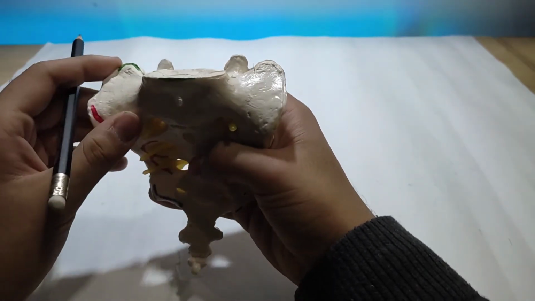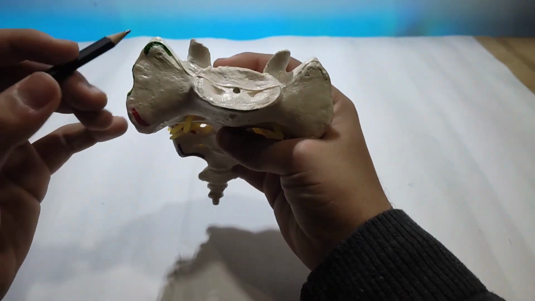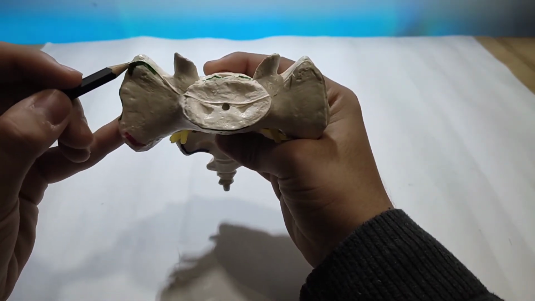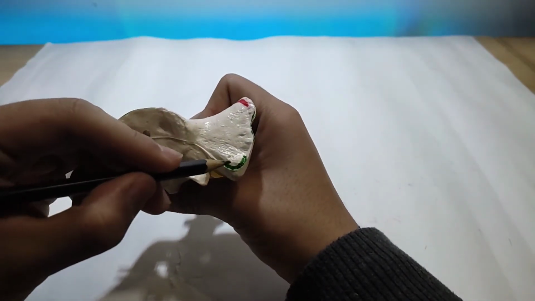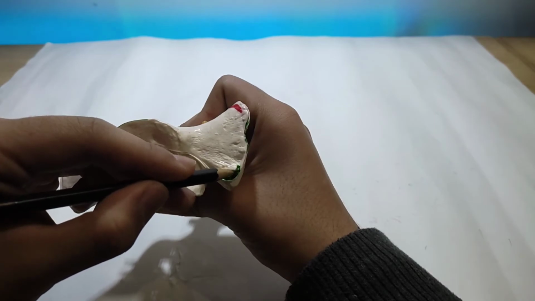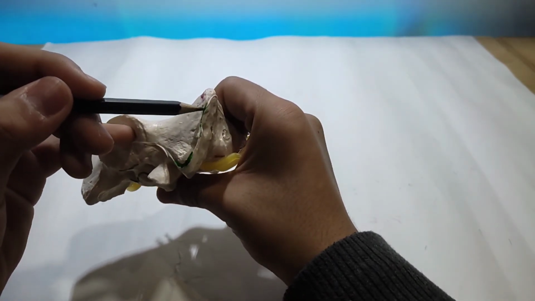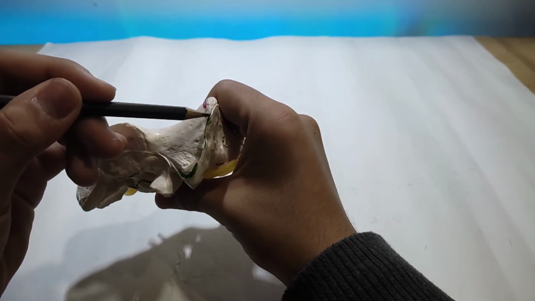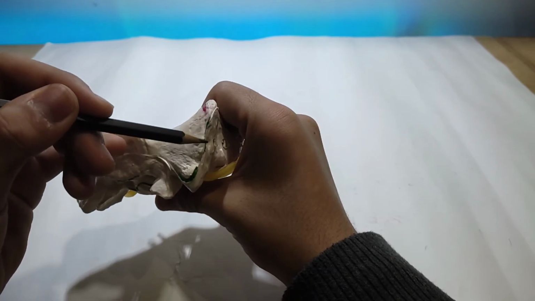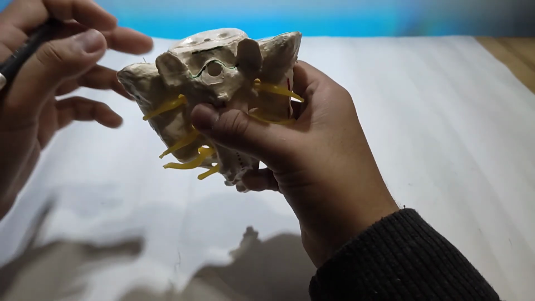We also have some attachments of ligaments on the sacrum. So if we see right here, this ligament on the posterior border of the ala of the sacrum is called the lumbosacral ligament. We also have the attachment right here of the ventral sacroiliac ligament on the lateral margin of the ala of the sacrum right here. So that sums up all of the attachments on the sacrum.